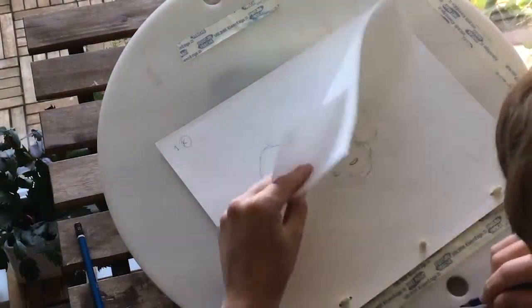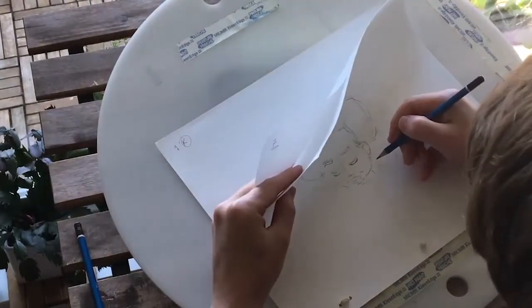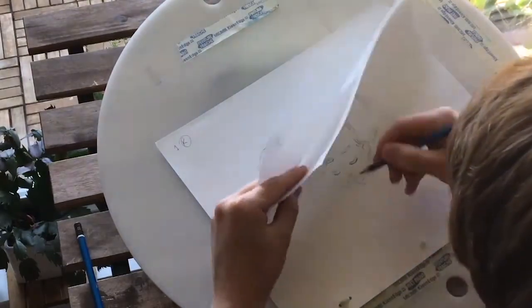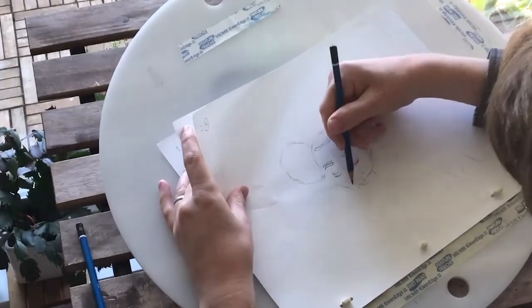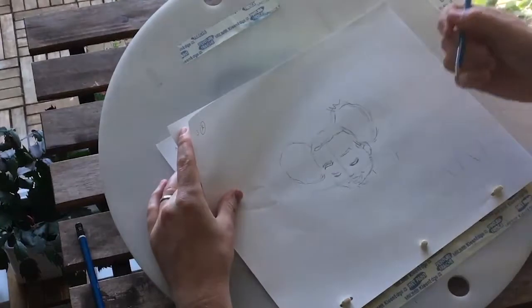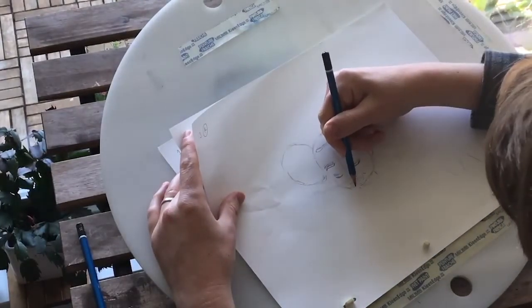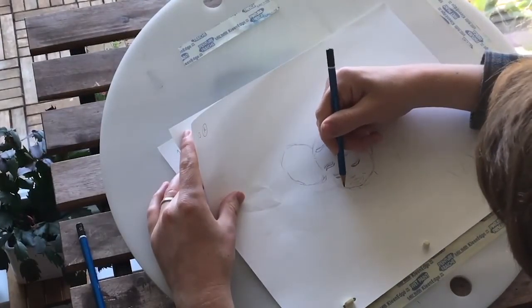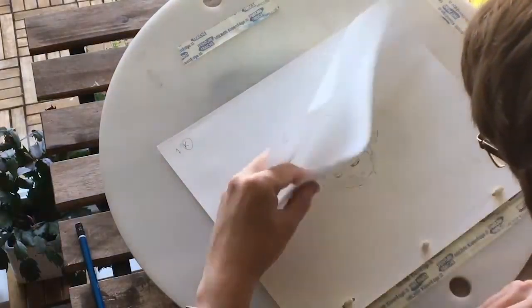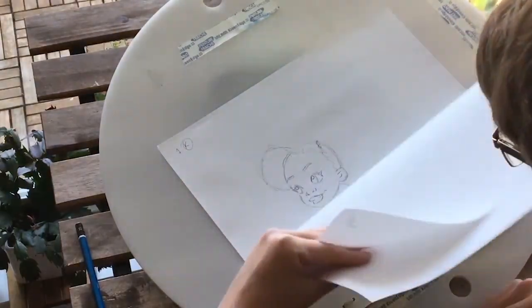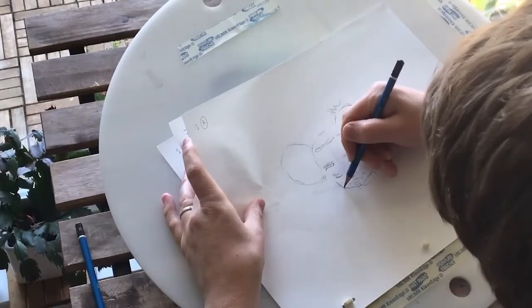Same thing with the other side of her neck. One is here, the other is here, so I'm going to put this here. So now it looks like I've just scribbled all over the paper, so for clarity, I'm just going to finish this line. Okay, it's looking a bit better.